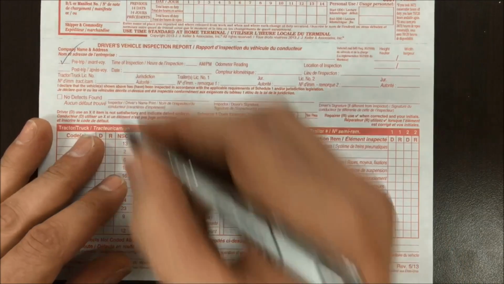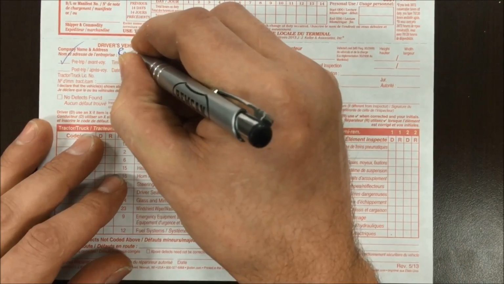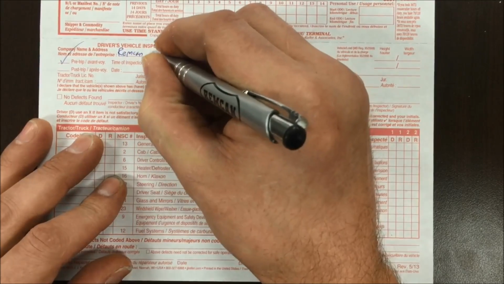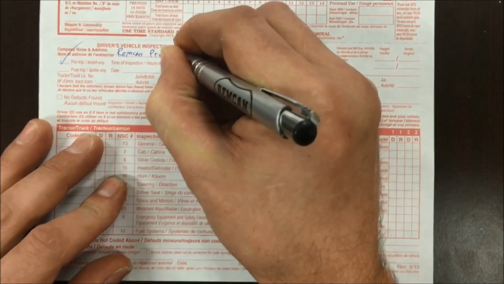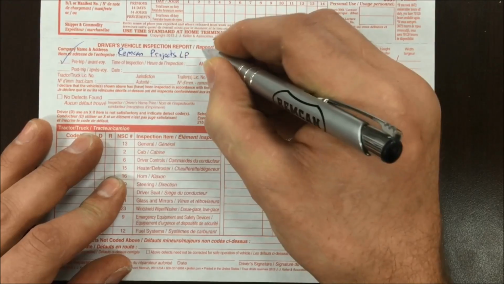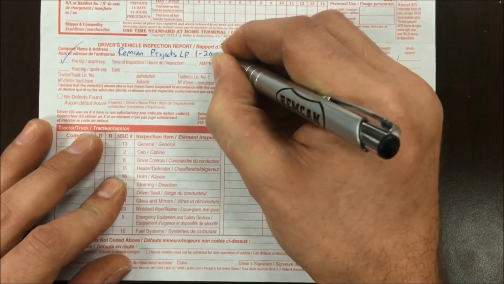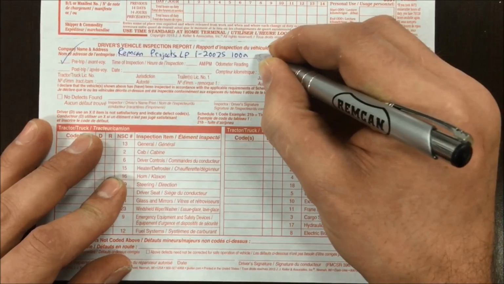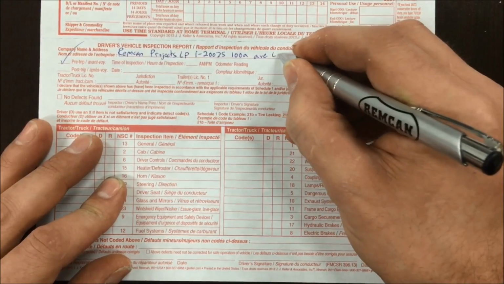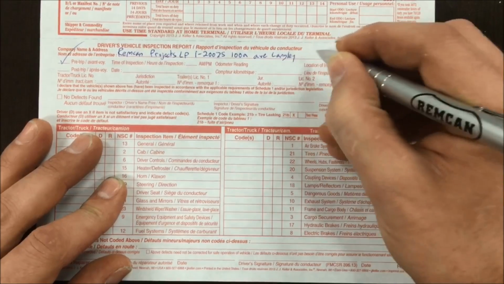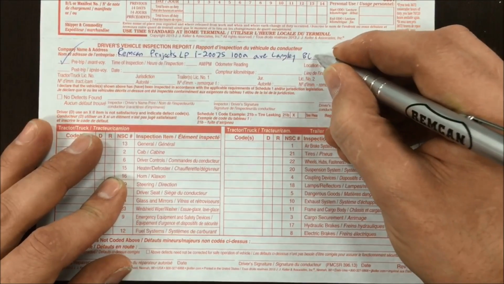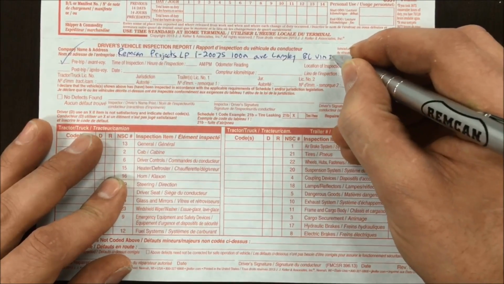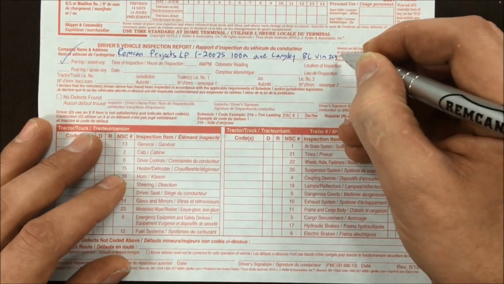So the company name, Remcan Projects LP, 1-20075 100A Ave, Langley, BC, V1M 3G4.